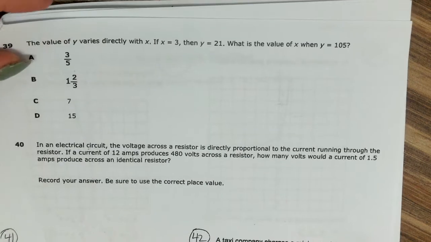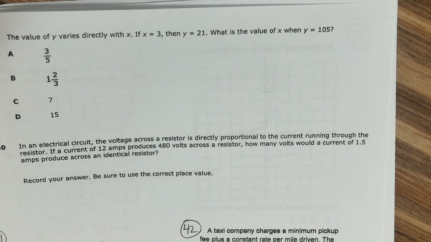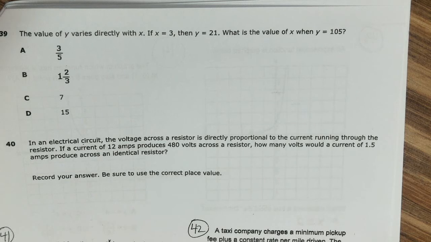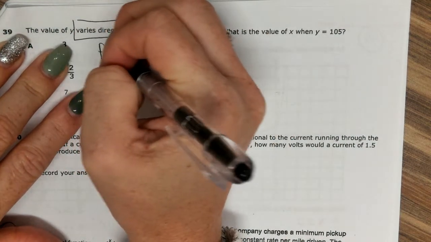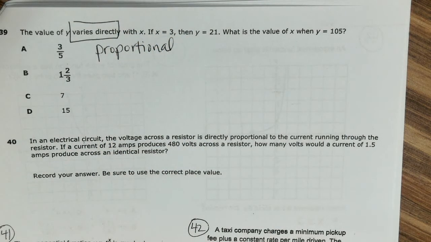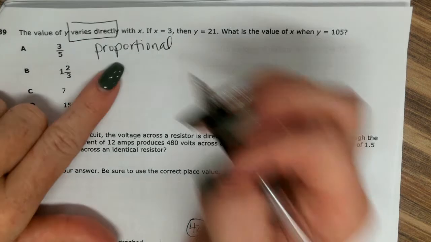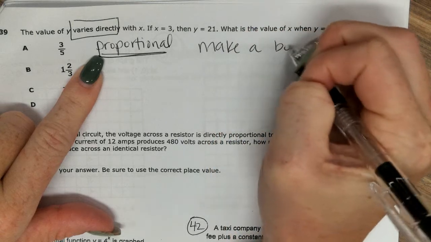On number 39 and 40, there were two ways you could do it. I need everybody sitting up paying attention. Do y'all remember how I told you that direct variation is when you see the words varies directly, what does it mean? Proportional. So you could have divided y by x and made an equation. Yes? But I personally, since y'all have been learning it since 6th grade, think when you have a proportional problem, you should make a box. I just think it's easier.